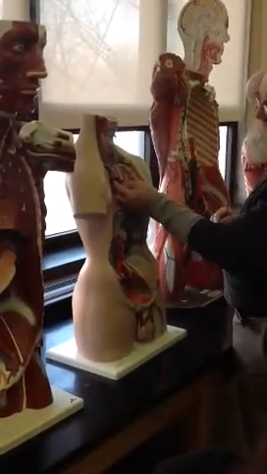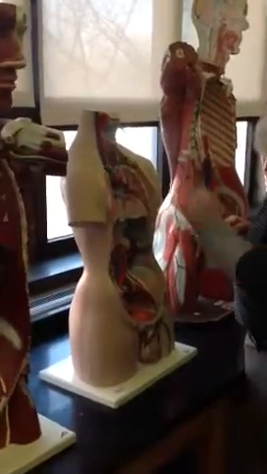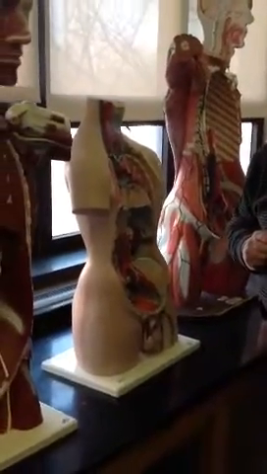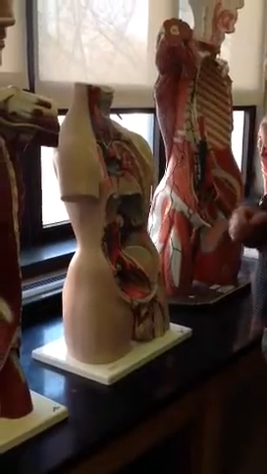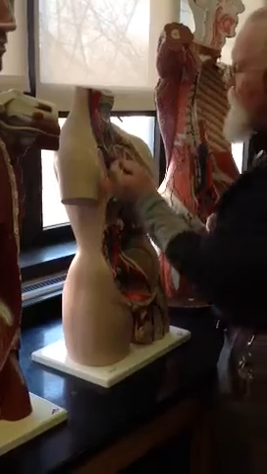This is the arch of the aorta. How do I know it's the arch of the aorta? Because it has the three main blood vessels coming off of it. Okay? Don't forget about those blood vessels.